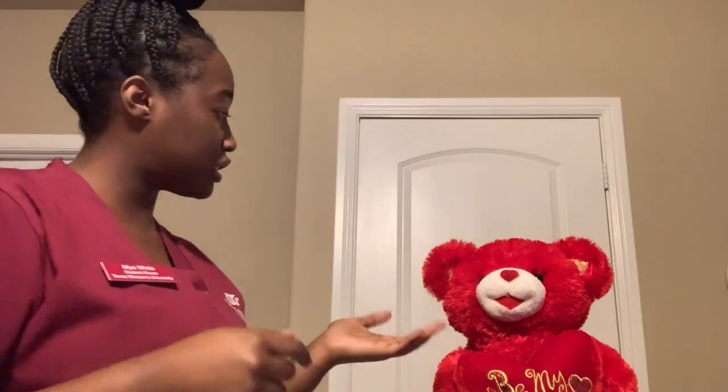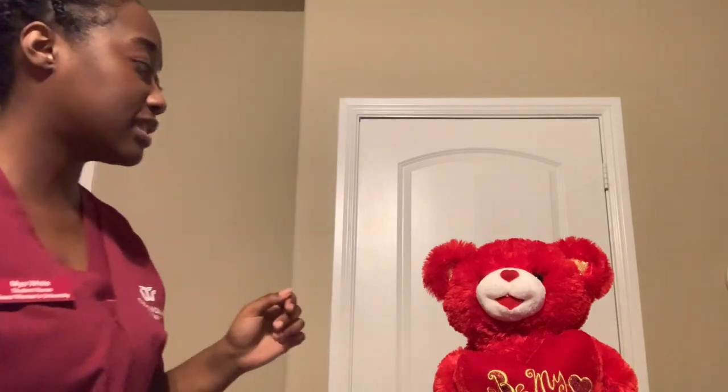All right, so now I'm just going to perform the 6 rights. So this is the right patient, Mr. Hayes. It's the right time, which is 9 a.m. It's the right dose of all 3 medications. It's the right route of all 3 medications, which is sub-Q and PO. And they're all the right medications. All right, so I'm just going to wash my hands before we begin.